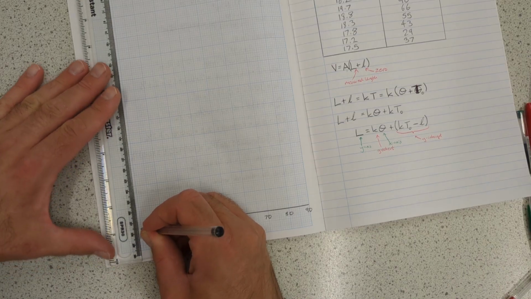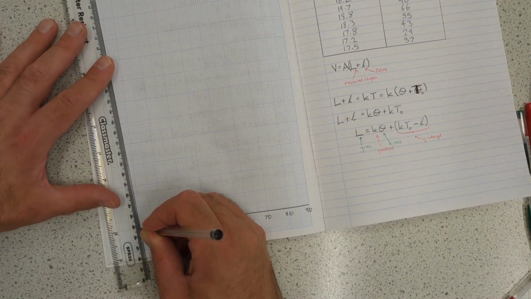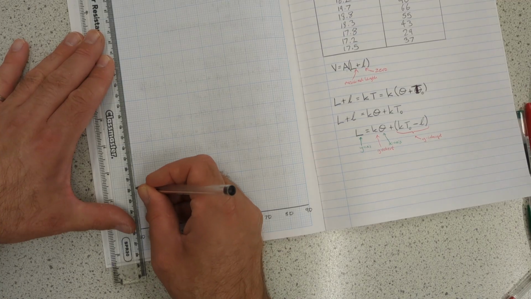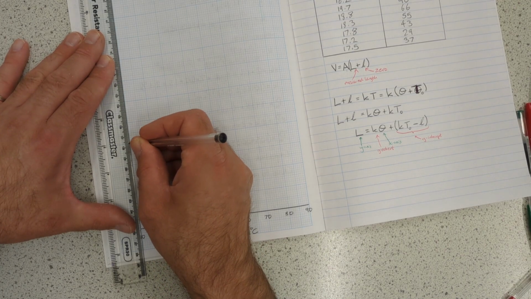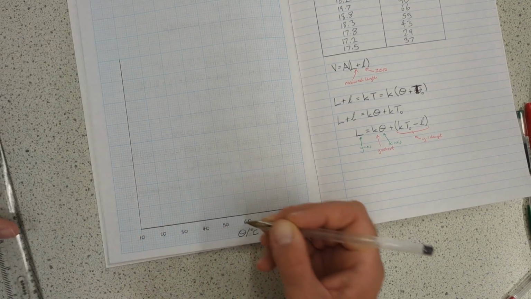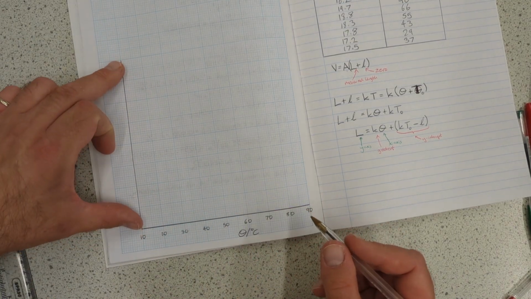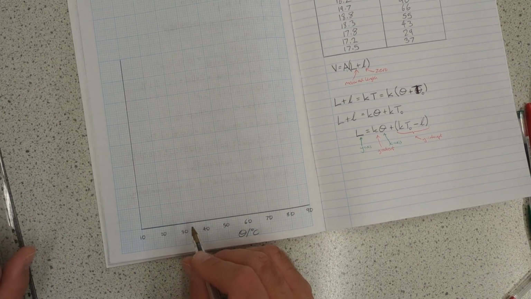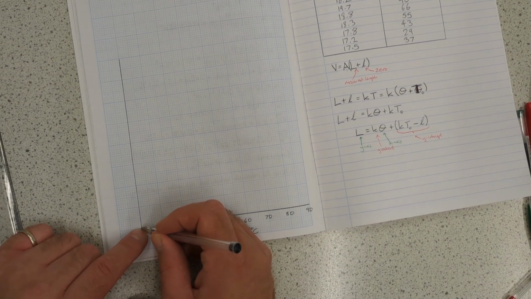On the y-axis, remember, it was 0.5 centimeters per big square, going from 16, 16.5, 17, 17.5, 18, 18.5, 19, 19.5, up like that. I think that's about as good a scale as I'm going to get. It's just about half of it. I wonder if I can extend it a bit further. 16.